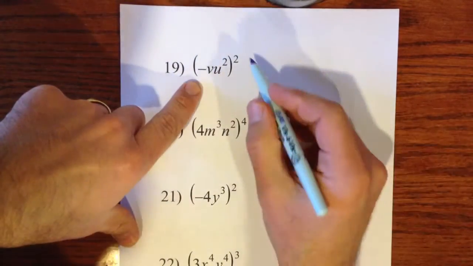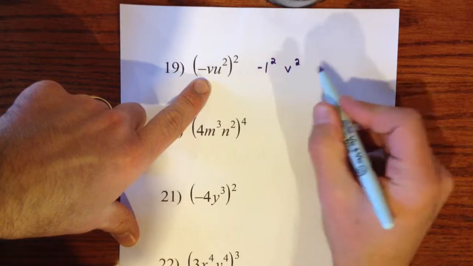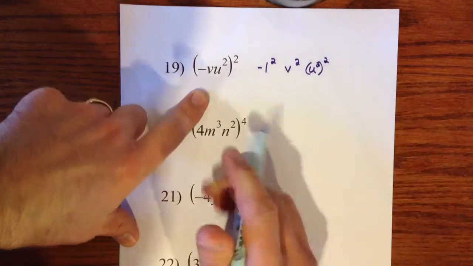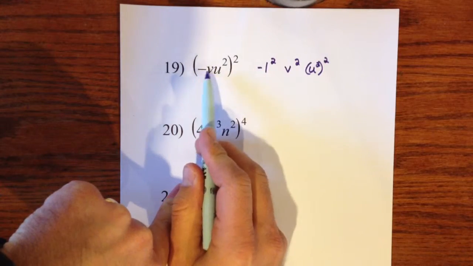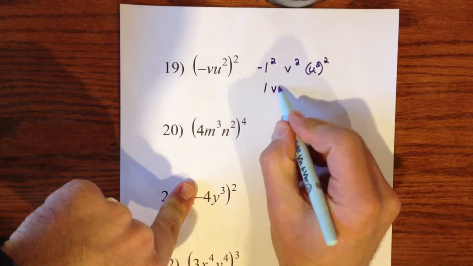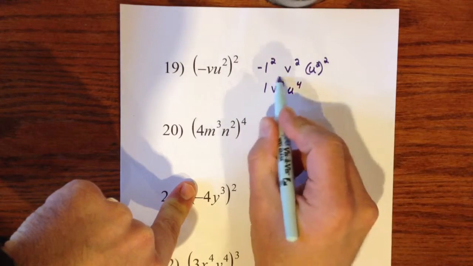Number 19. I have -1. I'm going to square that. I have v, square that, and I have u squared squared. So what I did is I took everything in here. This is like a -1, this negative sign, and I squared it. So -1 squared is just +1. V squared, and then u squared squared is u to the fourth.